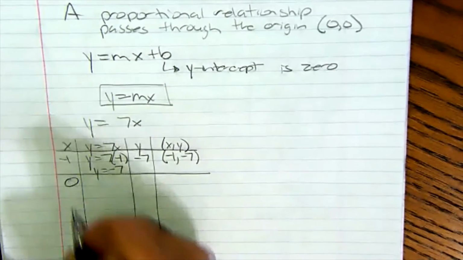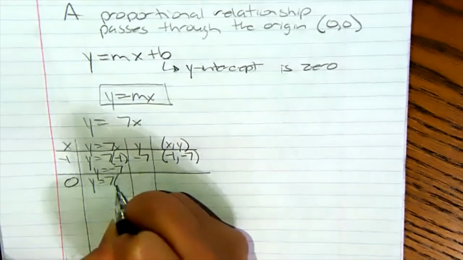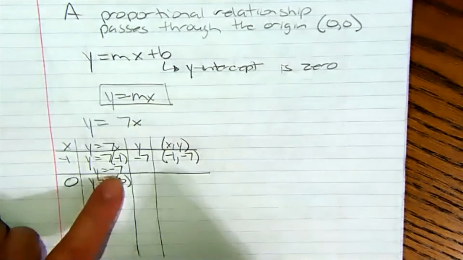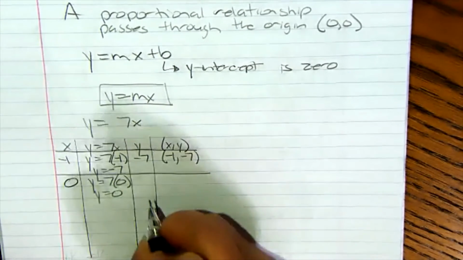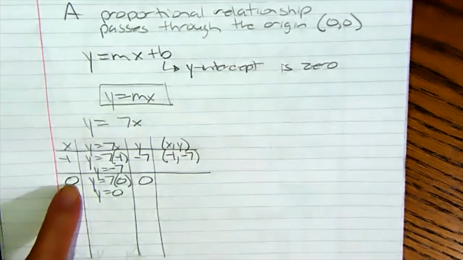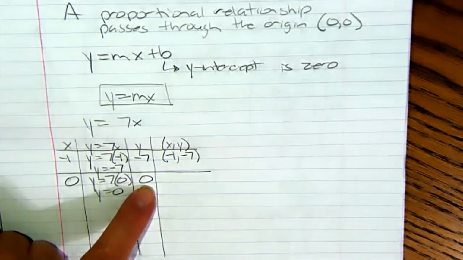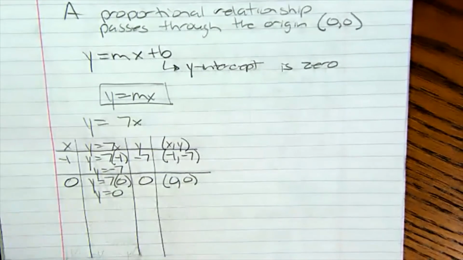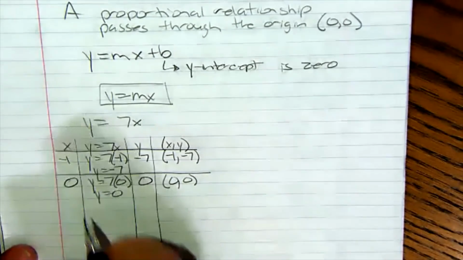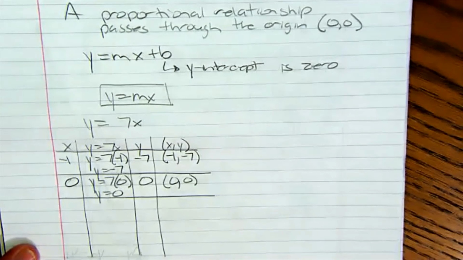Now I need my 0. So I'm going to rewrite my equation, and I'm going to substitute 0 for x. And then I'm going to solve. So when I input 0, this equation spits out a 0. So here's my second ordered pair, 0, 0. And I need a positive.